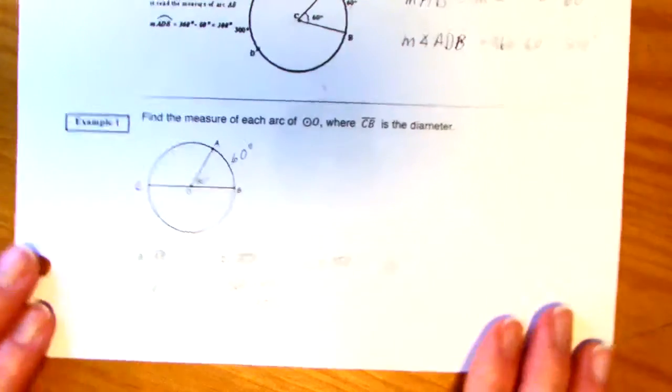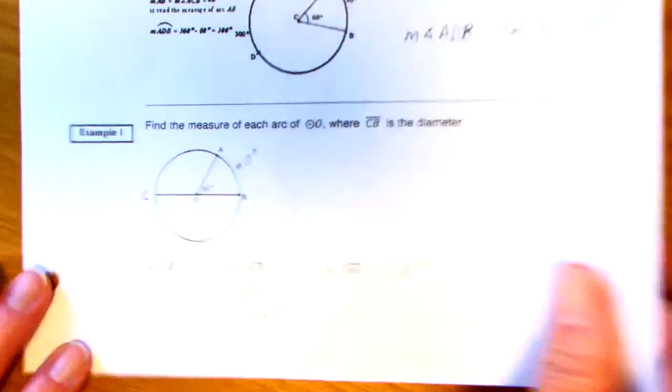So far, so good? Hard to see. I'm not sure what to do about that.